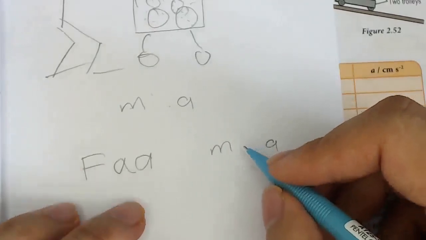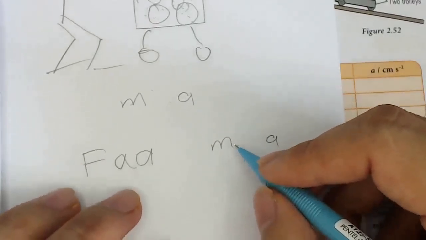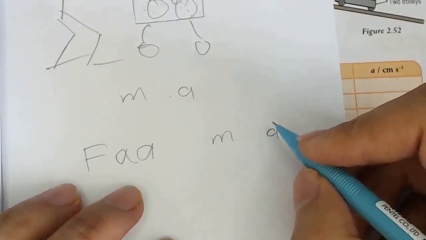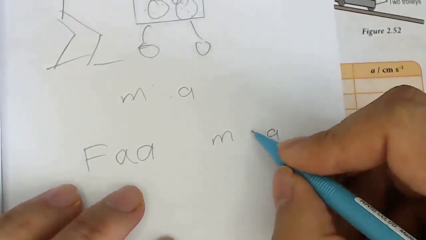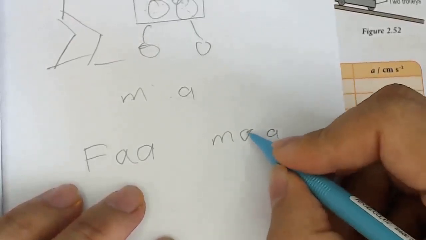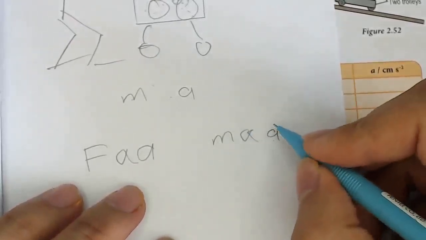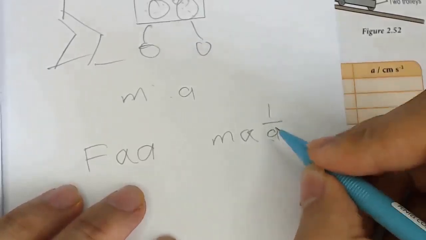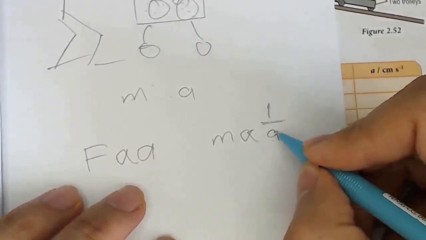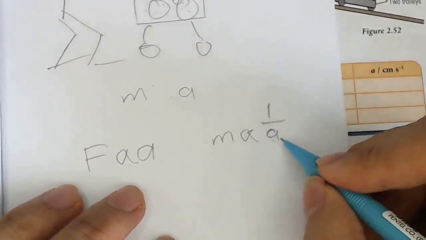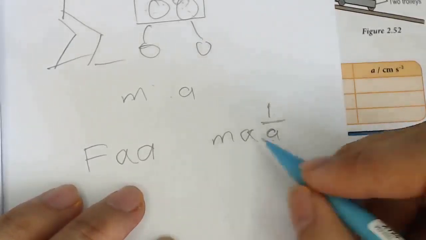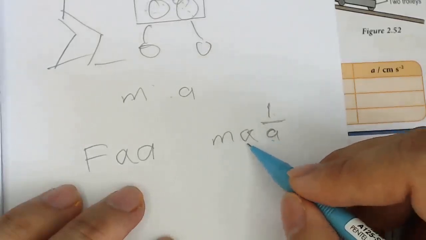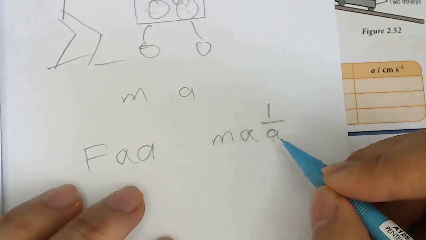M is inversely proportional to A. Means that we're going to have this A become the reciprocal of A, 1 over A. How to read this? We read this as M is inversely proportional to A.